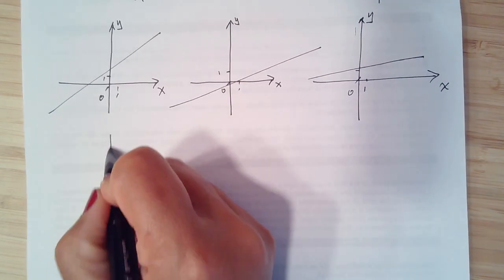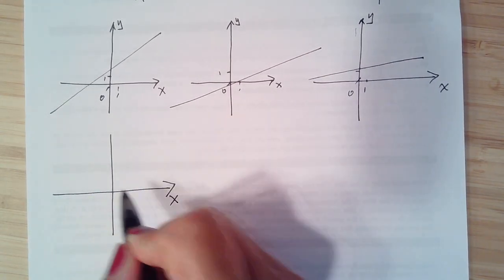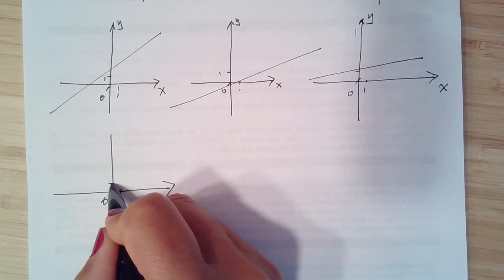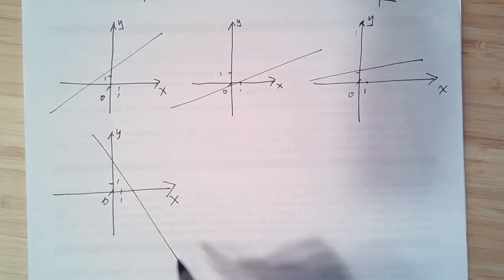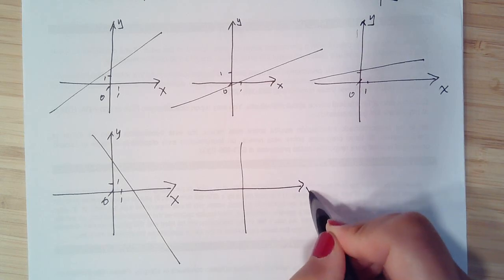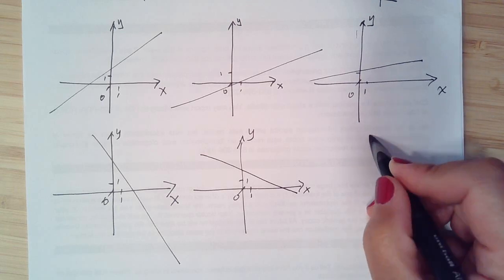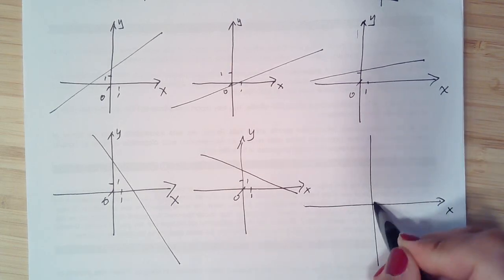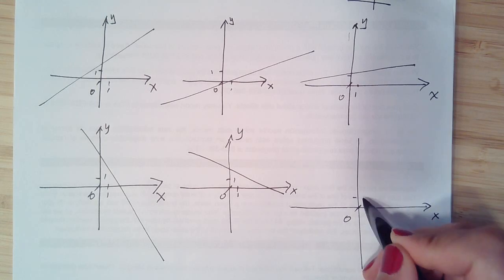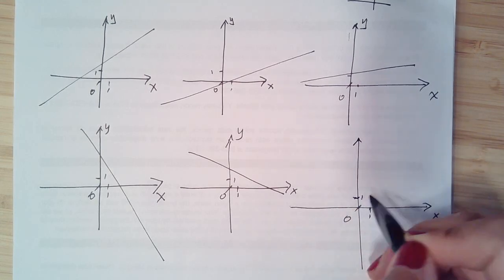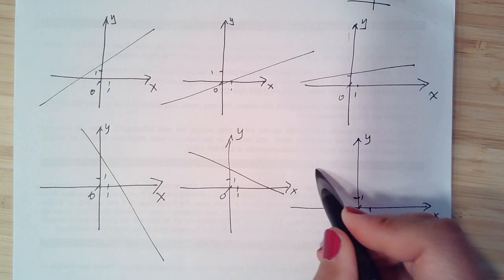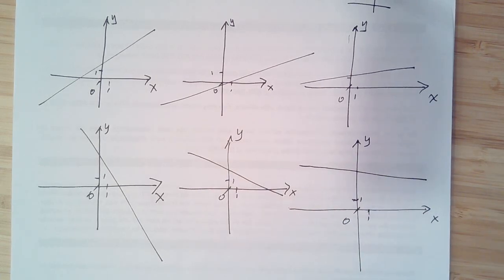And then I'm going to draw you another 3. Zero, 1, 1, and here's y. All right, I give you these 6 linear functions. Sorry, this should be a straight line. I'm not very good at drawing that. What can you tell? What's the difference between these 6?